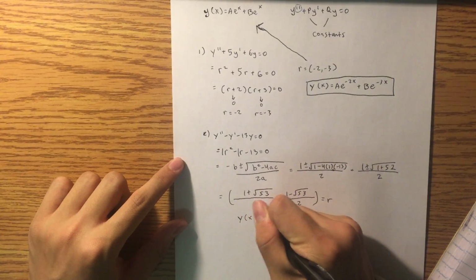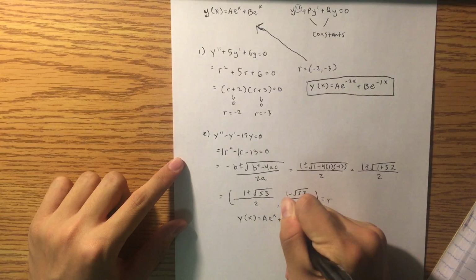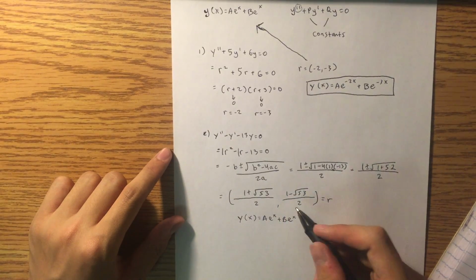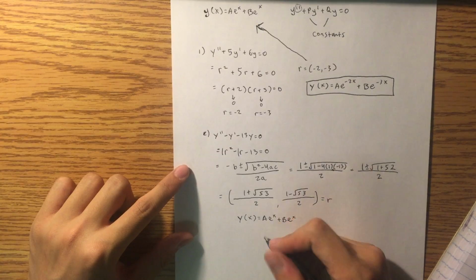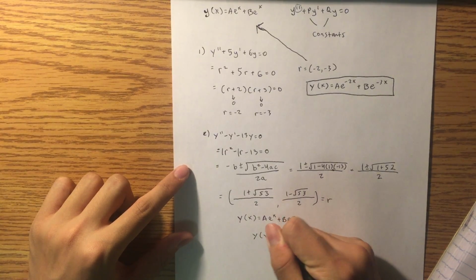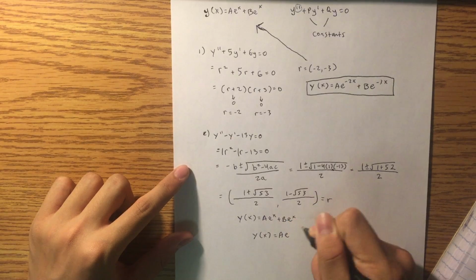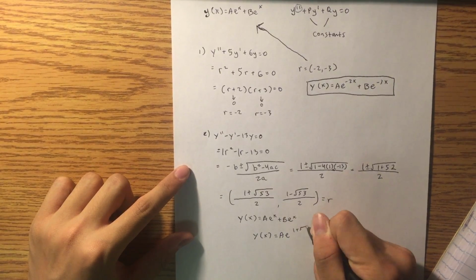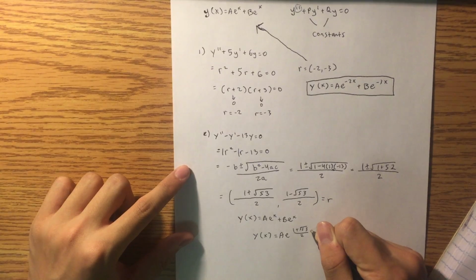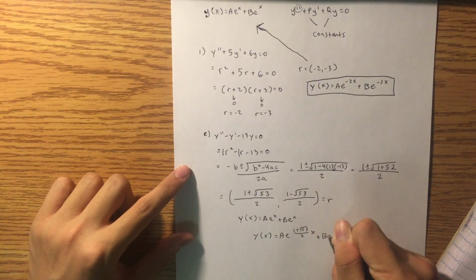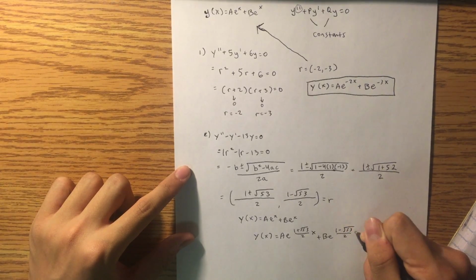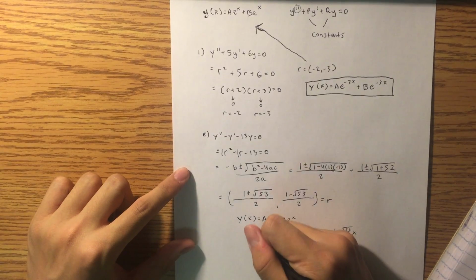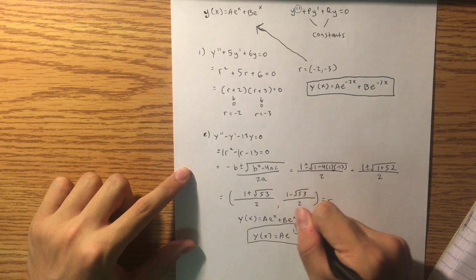So all you do is you put in the roots in front of the x's, and so your general equation will look something like this. Right? So this will be your general equation.